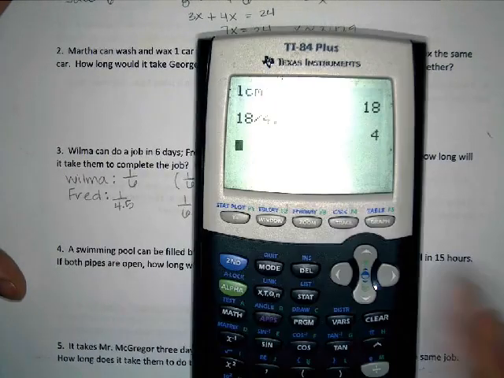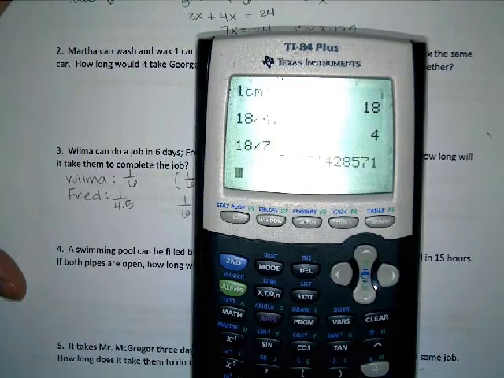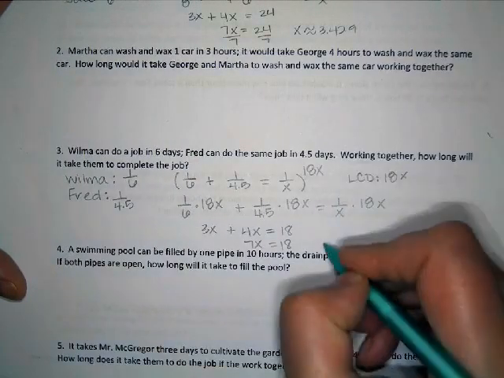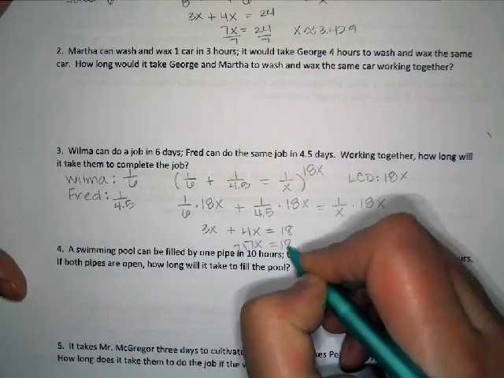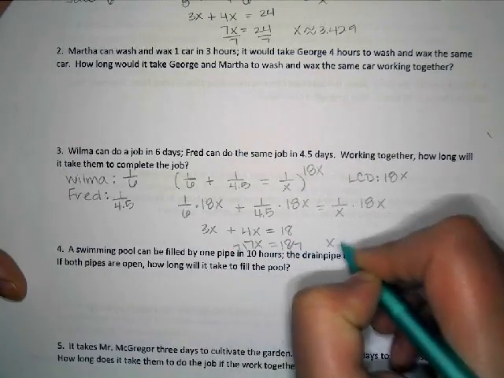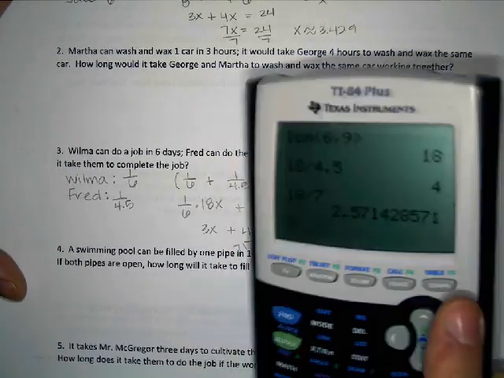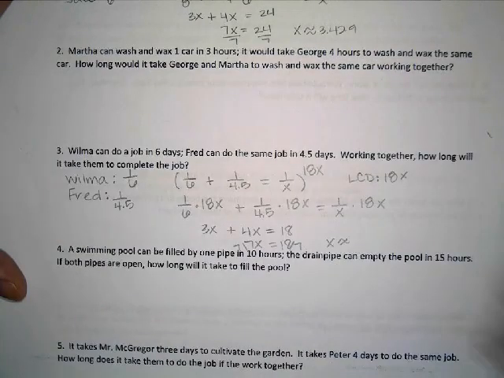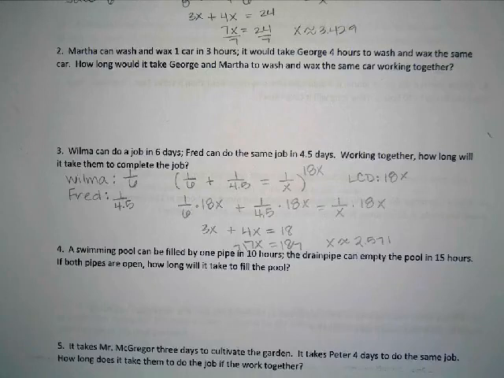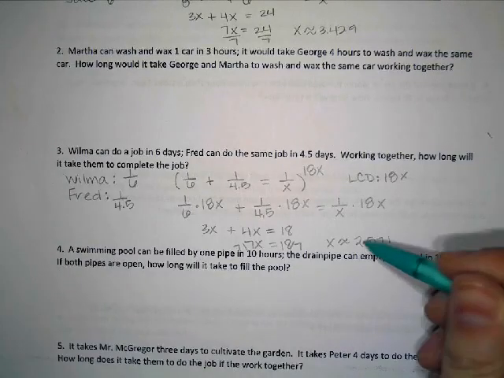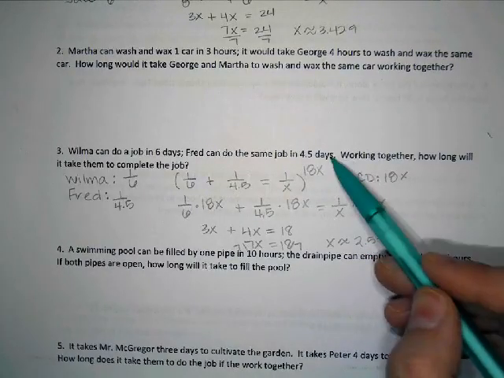And then we're just going to do 18 divided by 7. Divide by 7. 2.571. So when they worked together, it took them 2.571 days.